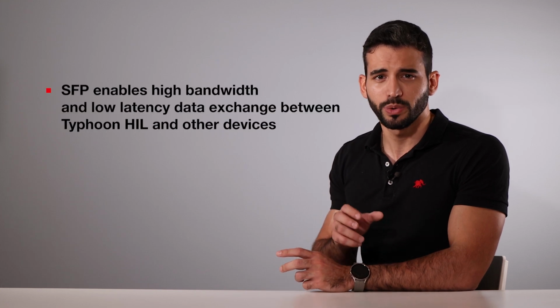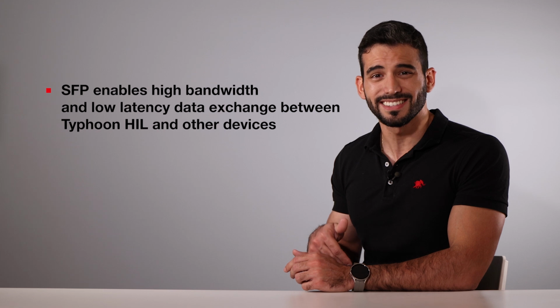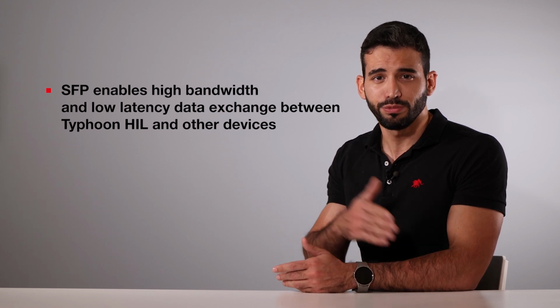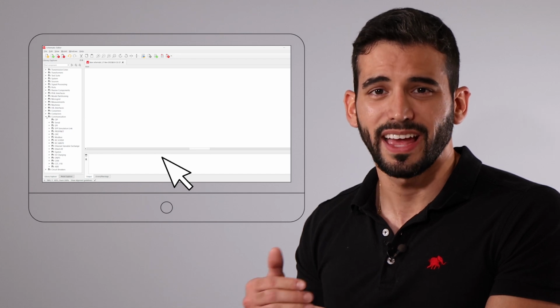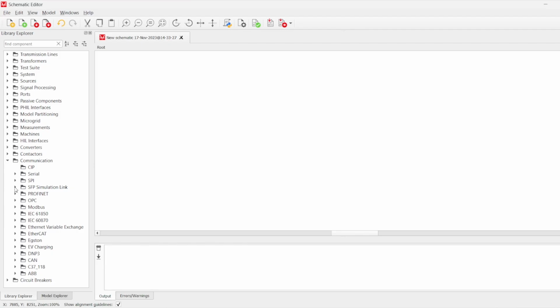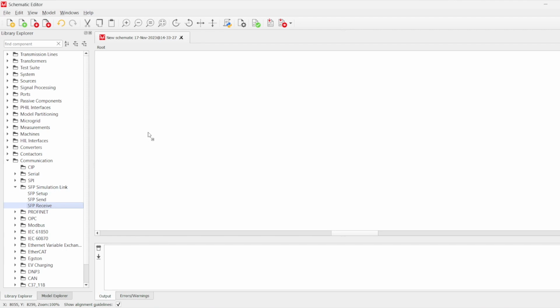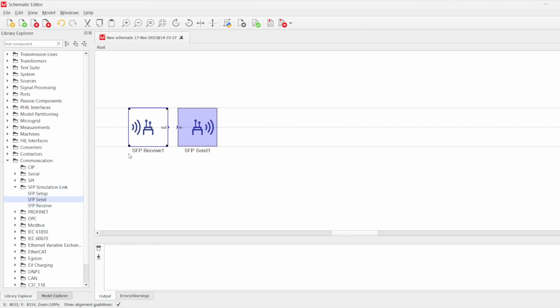It's time to introduce the latest enhancements to the SFP simulation link components. This protocol utilizes a dedicated FPGA module, ensuring high bandwidth and low latency data exchanges between Typhoon HIL and other devices. In the Library Explorer, the SFP simulation link component can be accessed within the Communication folder, where you can find the following components: SFP Receive, SFP Send, and SFP Setup.